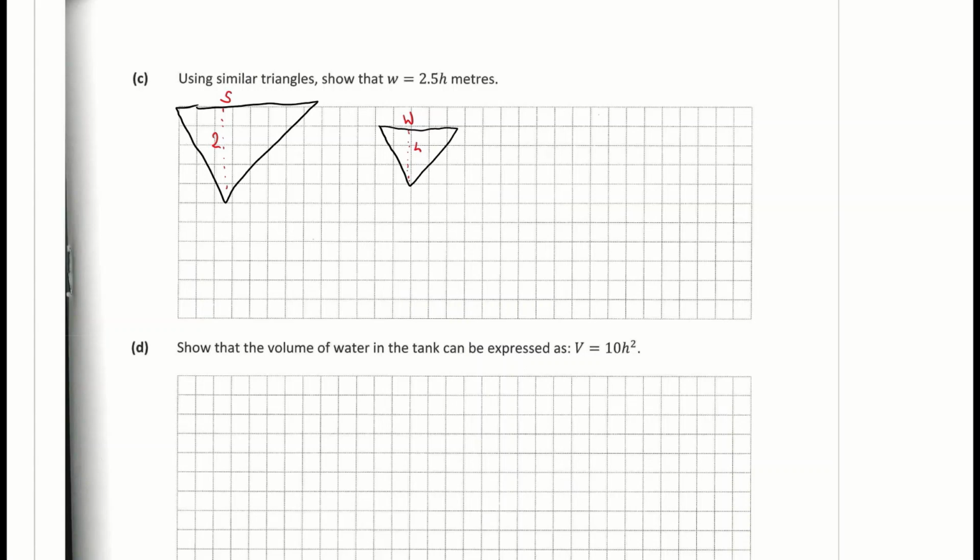And in order to show them similar, the sides are proportional. So I'm going to match up the 5 corresponds to the W, and that is equal to the 2 on the larger shape corresponding with the H on the smaller shape. And if I cross multiply then, I'll get 5 multiplied by h, which is 5h, is equal to 2 multiplied by w, which is 2w. They want me to show that w is equal to 2.5h. So if I divide across by 2, I get w is equal to 5h over 2. As a decimal, that's the same as 2.5h. And again, it wants it in meters. So it's telling us now finally that it's in meters. So the width is the same as 2.5h meters.